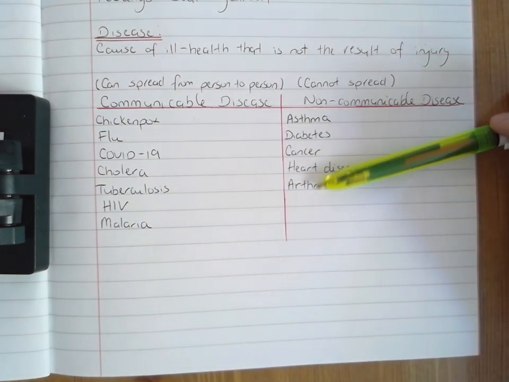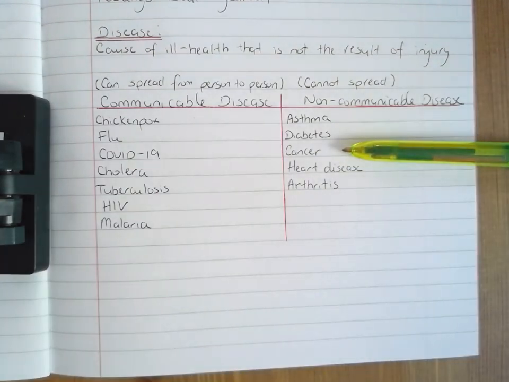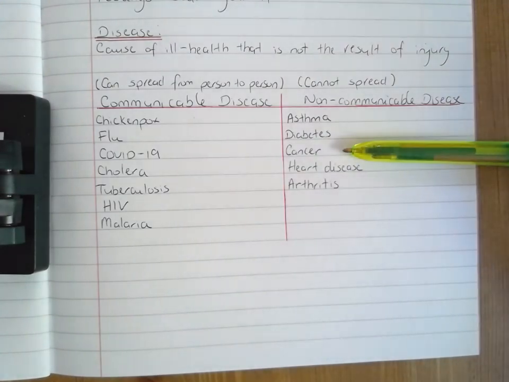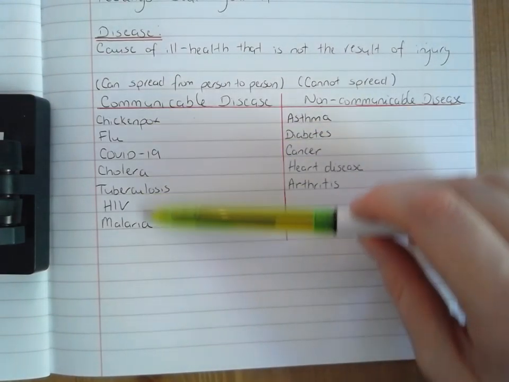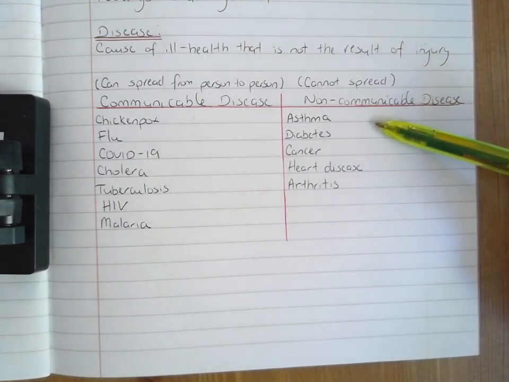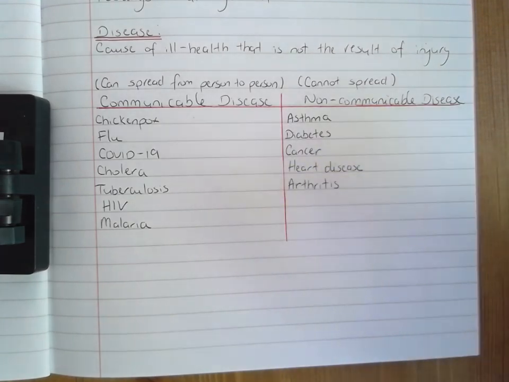Now, you may be wondering about cancer, because you could say that cancer can run in someone's family and it can be passed from one generation to the next within someone's family. Yes, that is true. Some diseases are genetic and can be passed from a parent to their child, but they don't spread from one person to the next in the same way as these diseases do, and we say that they cannot spread, or that they're non-communicable diseases. Don't worry if you're not familiar with all of these diseases. Some of them we're going to study in detail, others we won't.